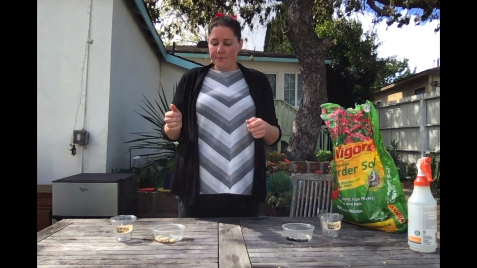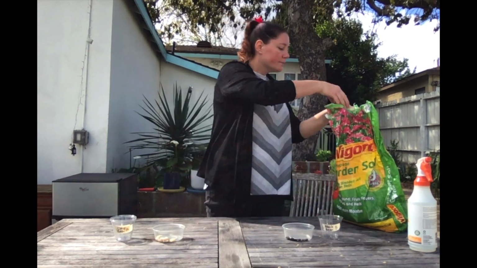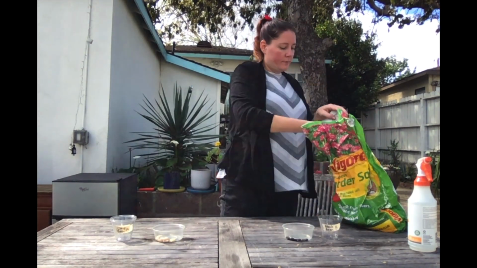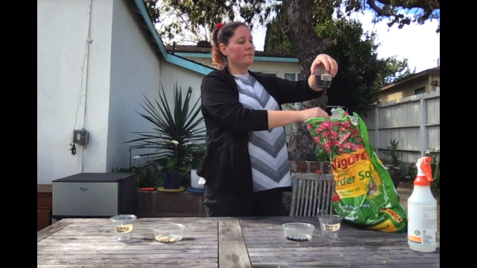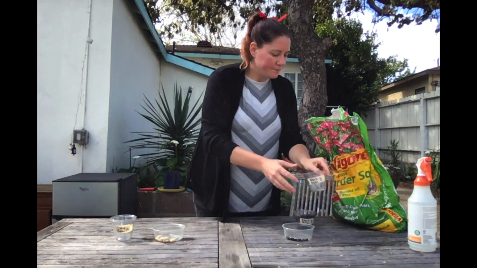Now, before I put the beans in the cup, what do I need to put in first? Did you say soil? Great job! I'm going to fill each cup about halfway with soil. There we go, cup 1.